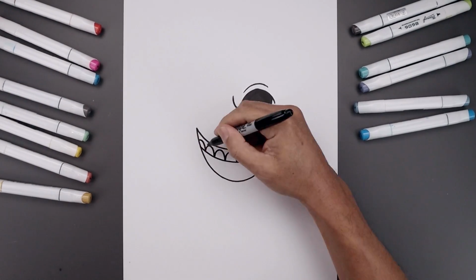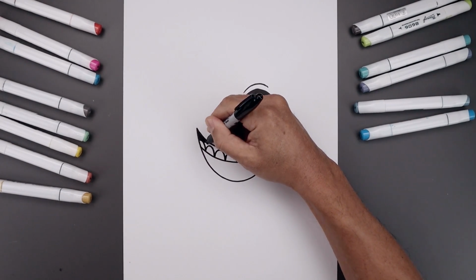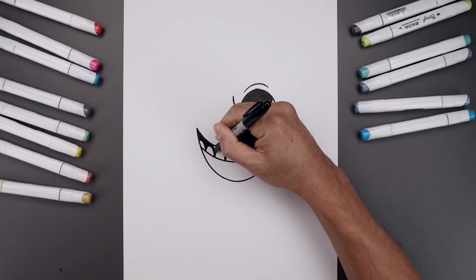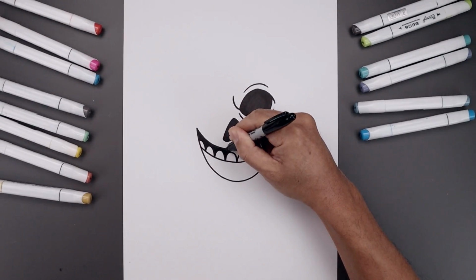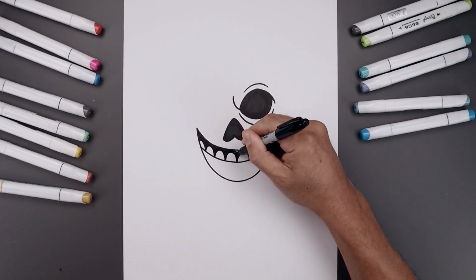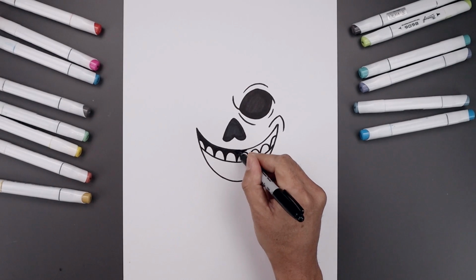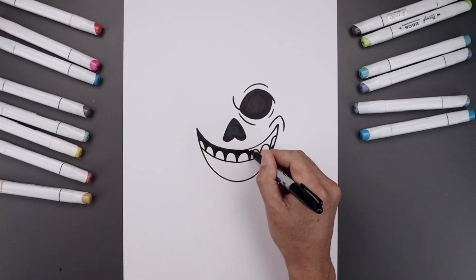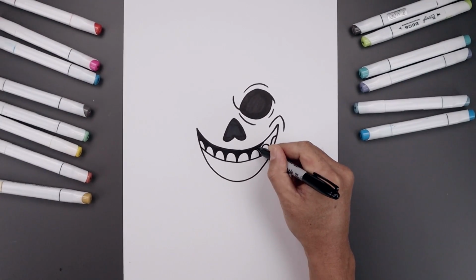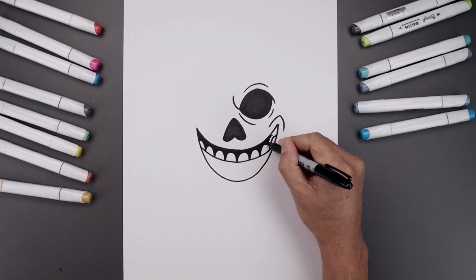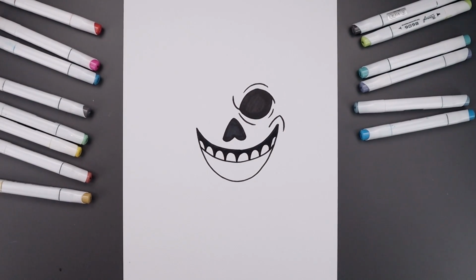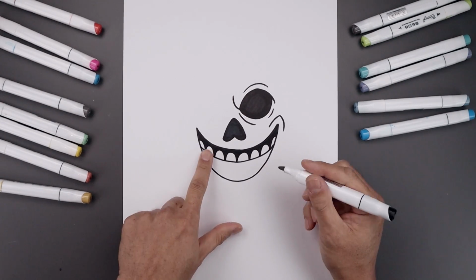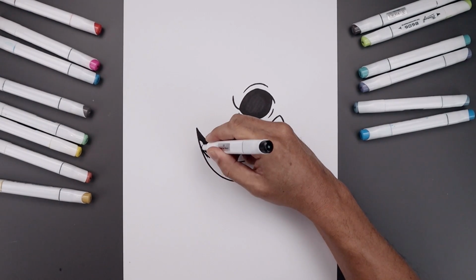Let's fill the inside of the gum line. Let's go back to our thick marker and fill the inside of the mouth.